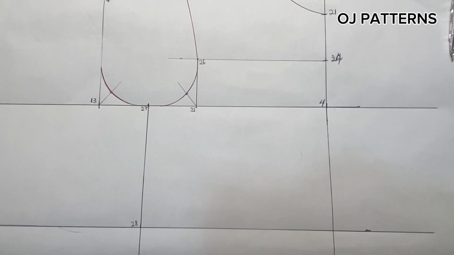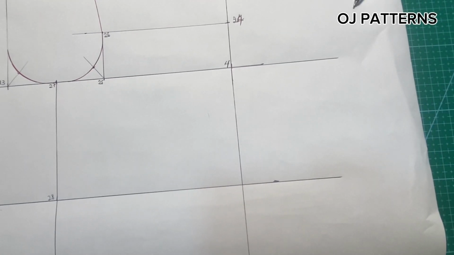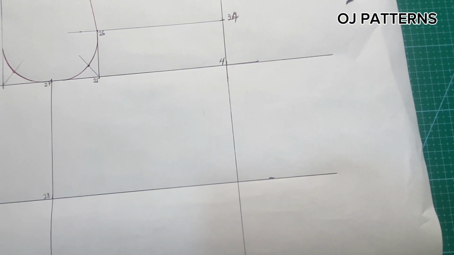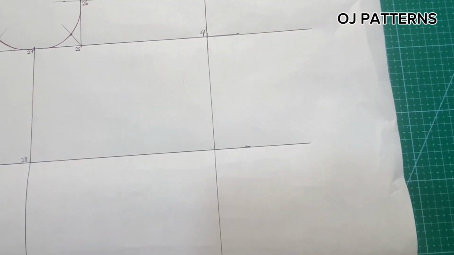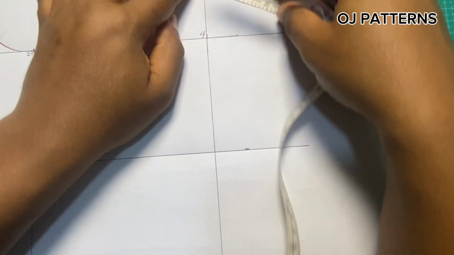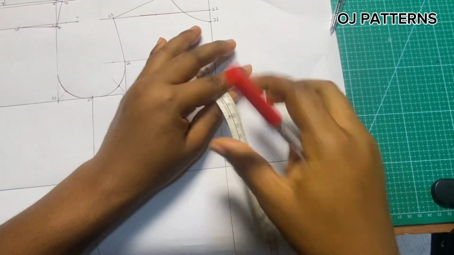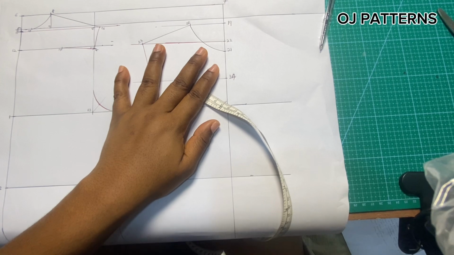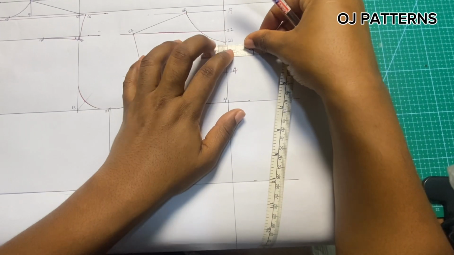Alright, let's move on. Next step, 21 to 30. 21 to 30 is 1.5 cm for button stand, square down. So from 21 we'll measure 1.5 cm square down. So this is 21. We measure 1.5 from 21.